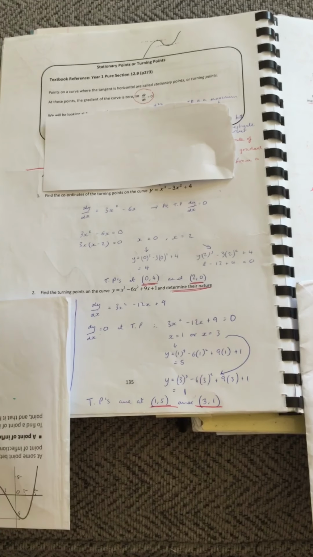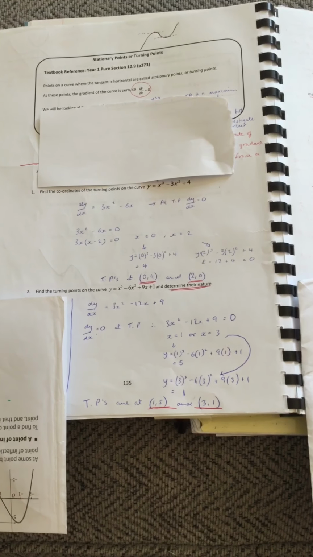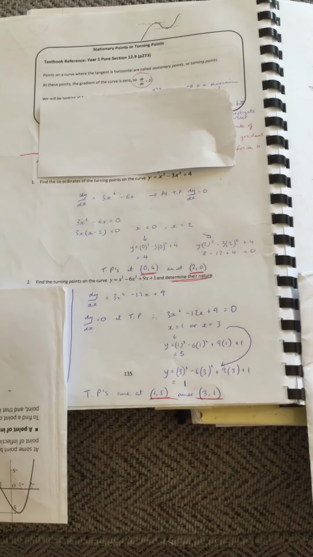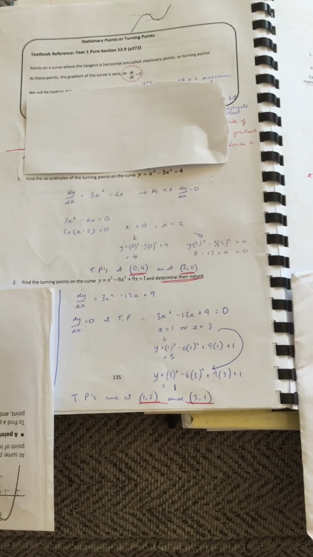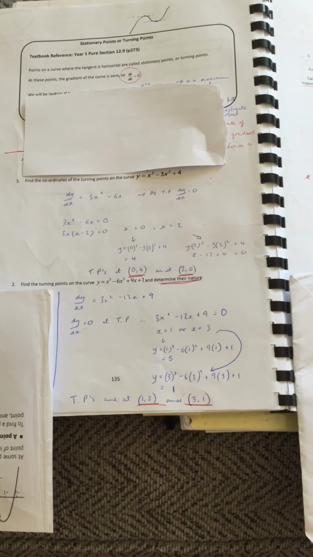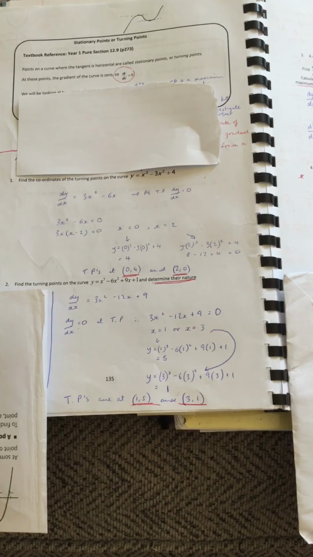Okay, so next question, same thing, but we're ignoring the determine their nature part underlined in red, and that's the bit that's covered up by that piece of paper. We will come back to that on Monday, and you will get a chance to fill that in. But for now, we're just going to identify and locate the turning points.